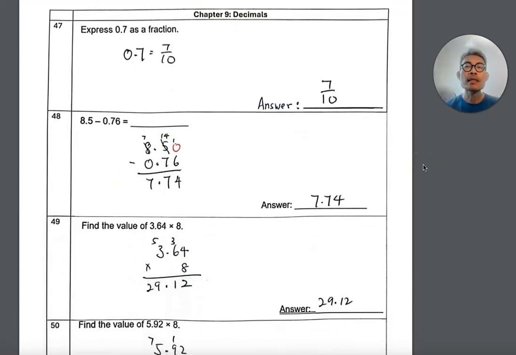Now we're expressing decimals as fractions. Again, very straightforward. I see that there's 1 decimal place here, so this 1 decimal place means the fraction is over 10. So I have 7/10. To subtract these 2 numbers, I must make sure this is 8.50. Don't forget this 0. 0 cannot minus 6 directly, you need to borrow. I will not go into this in detail. You check my working and you try to get the answer.